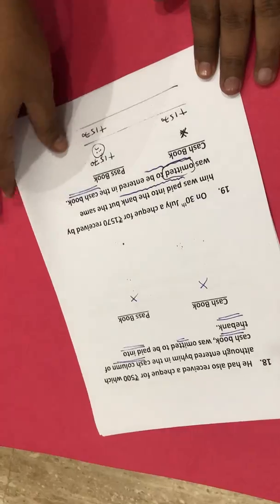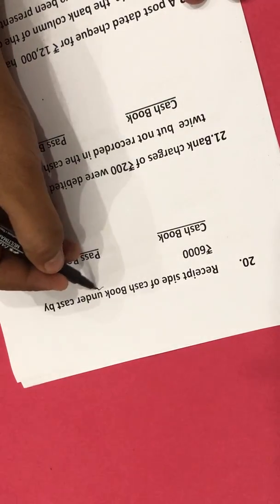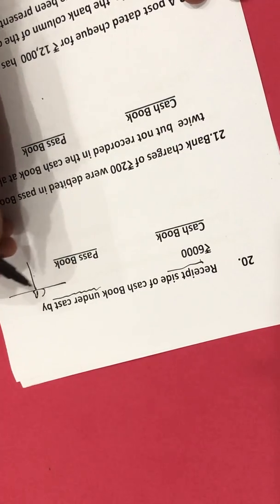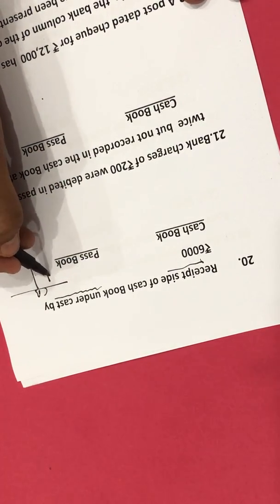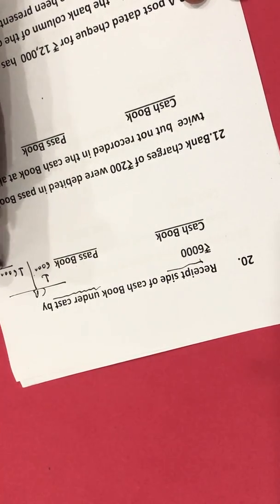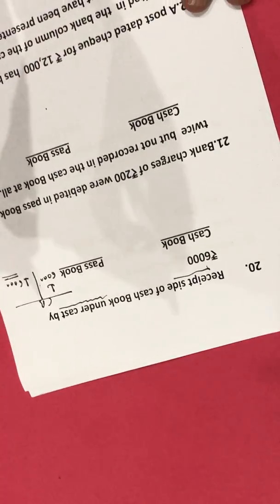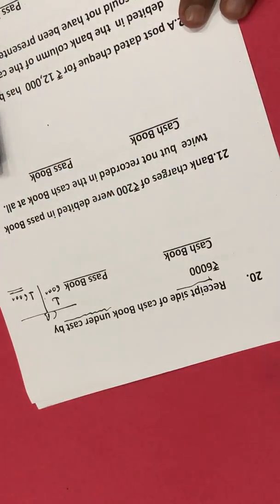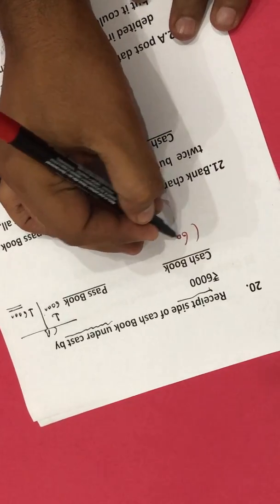Fine. Now next transaction. In the next transaction, the receipt side of the cash book is undercast. It means what? Don't jump to the conclusion, just visualize. If the receipt side is undercast by rupees 6000, the net balance will also come down by 6000 rupees. So 6000 has been reduced from the cash book balance. So here minus 6000 in the cash book.